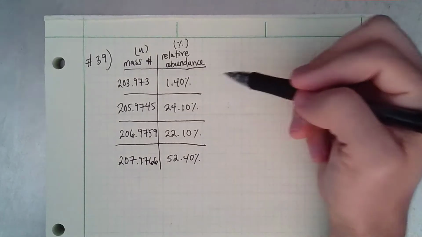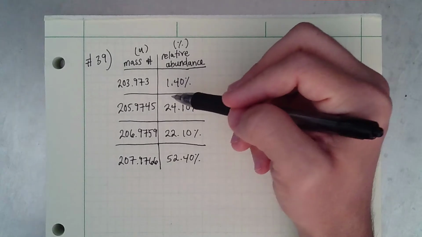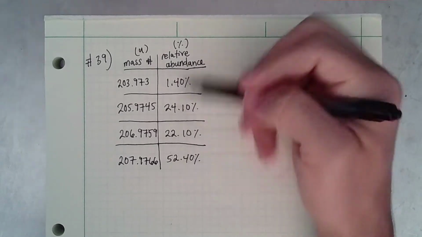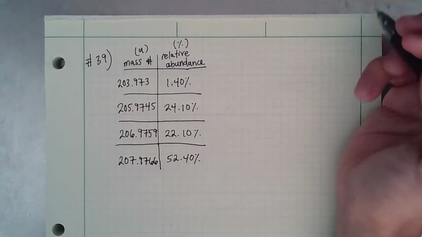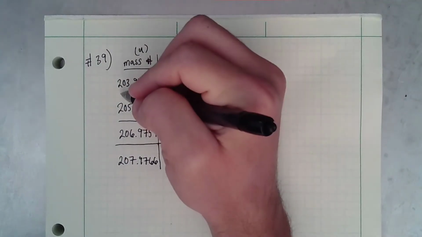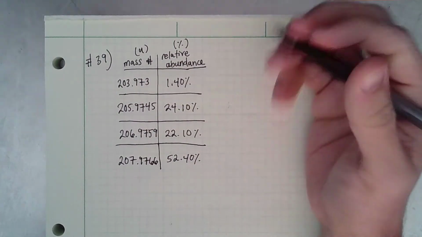Okay, so if you are, for example, looking at a problem and you're rewriting the numbers down on your piece of paper, you may just want to double check that those numbers do add up to 100%. And in this case, they do. Okay, so this is some data that you may have pulled from a mass spectrometer.